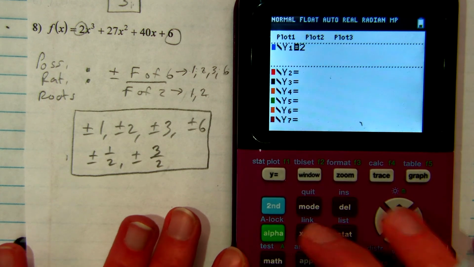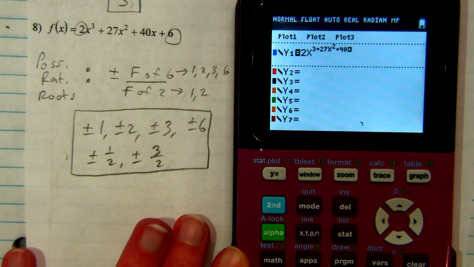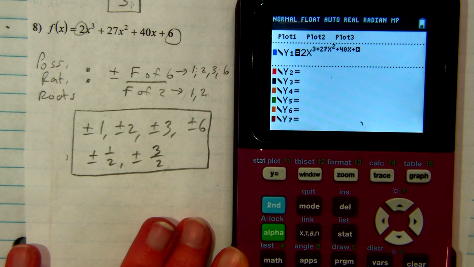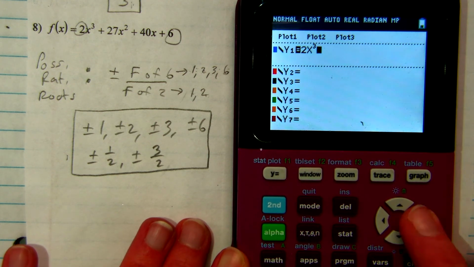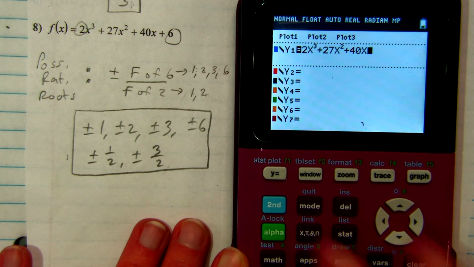So 2x to the third plus 27x squared plus 40x plus 6. Oh, I just did all of that in the power. Oops. I wasn't paying attention. Plus 27x squared plus 40x plus 6.